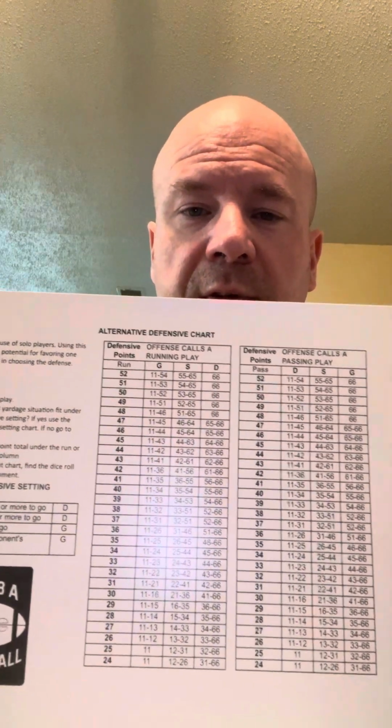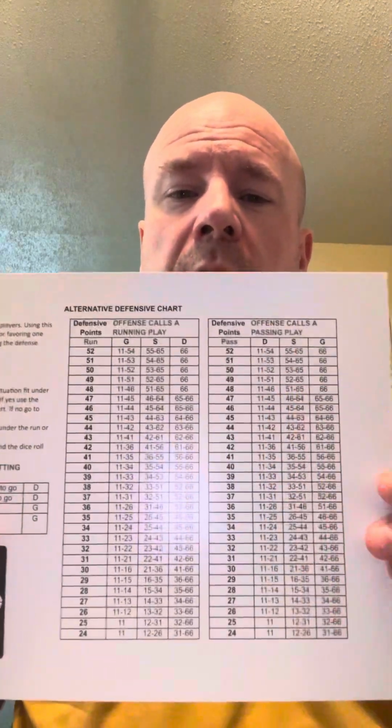And you can use this chart here, which is the alternative defensive chart, to determine how the defense will call the plays. Let me show you that again here. And this is, I believe, what's also called the Fletcher chart, named after Scott Fletcher. That's one way you can do it. Or you can use these cards here. And let me show you these. These are something that you have to get separately. They're pretty cheap to get. And these are the defensive play calling cards.